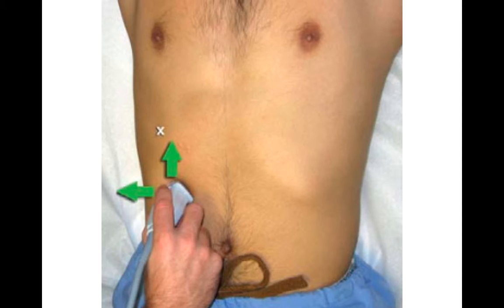Sometimes, if you're still having difficulty, you can put the probe above the costal margin to use the liver as a window and avoid the bowel gas. When looking through the ribs, it is often useful to use the smaller probe with a smaller footprint.